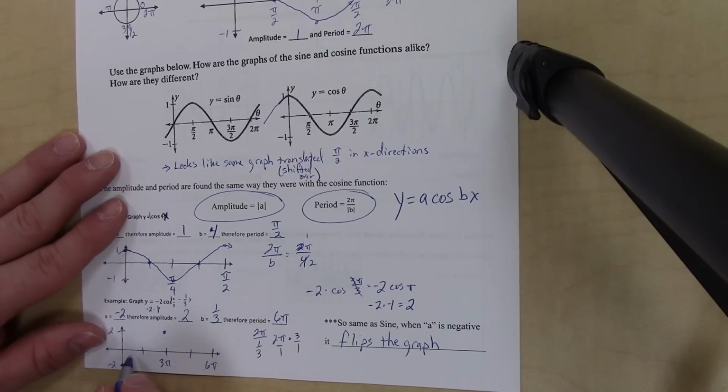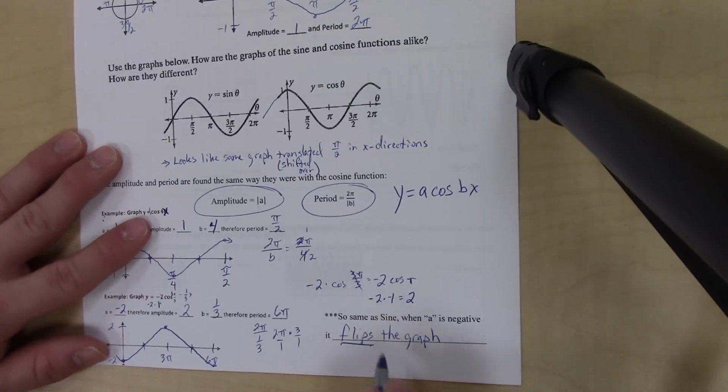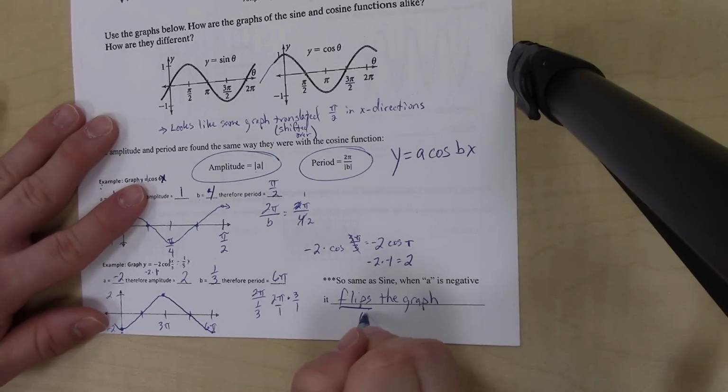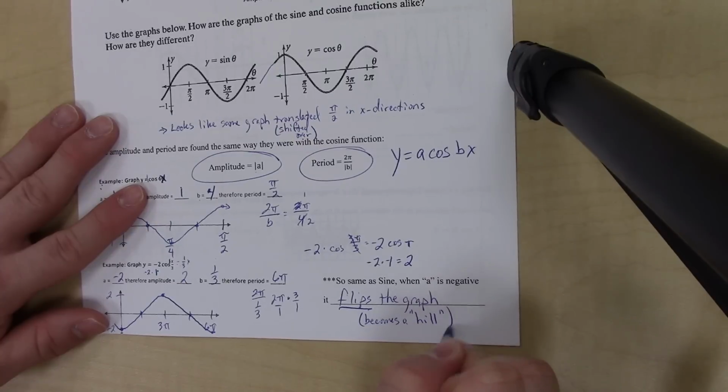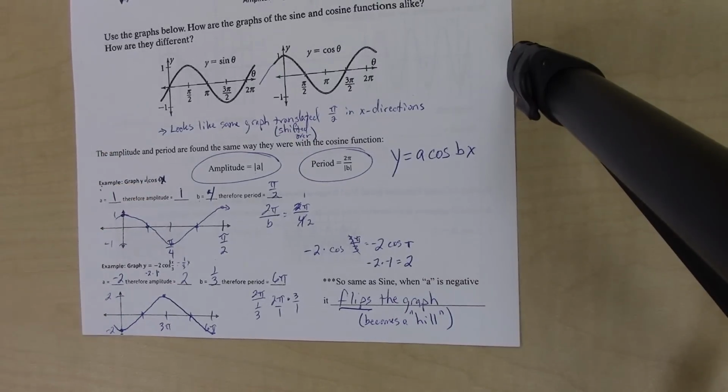Well, then you can obviously see, instead of starting up here, we start down here. The zeros are still here and here, and my last point is here. And instead of a ditch, it's a hill. Okay, so not only does it flip the graph, it becomes a quote-unquote hill. Okay? That's it. The graphs all look the same, except for when it's negative, it just flips it. Okay? Let's go to the next page.